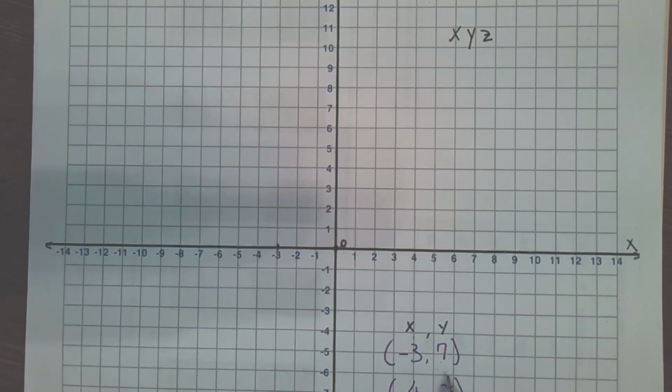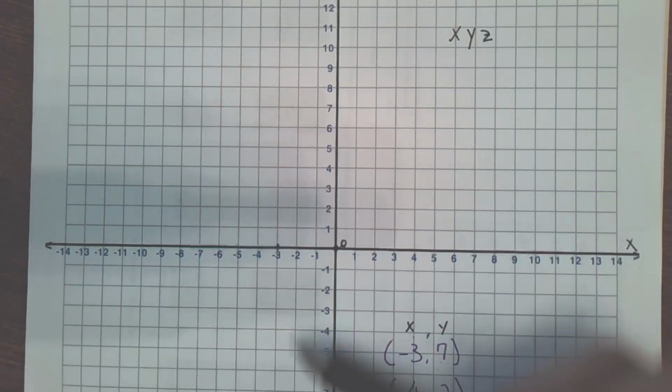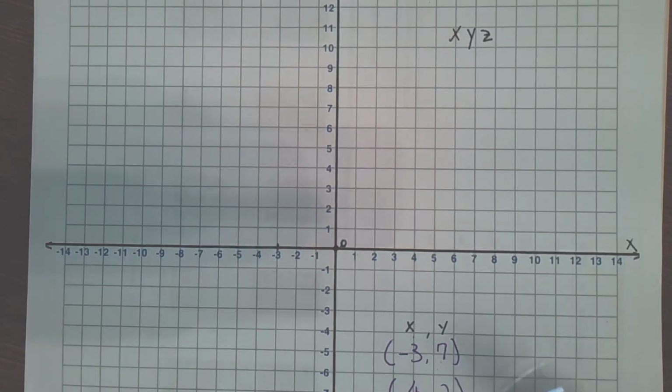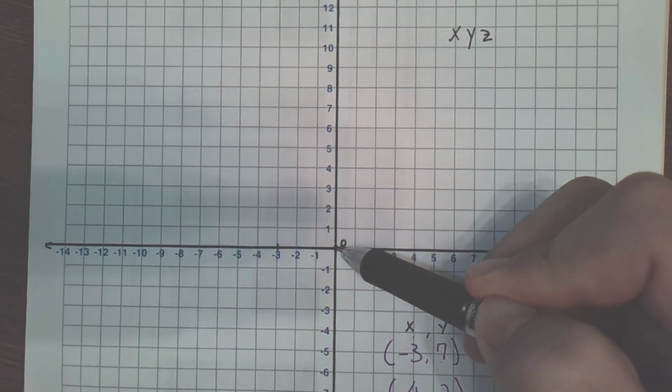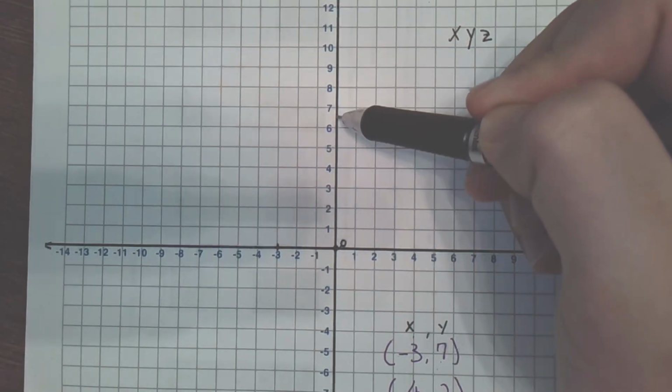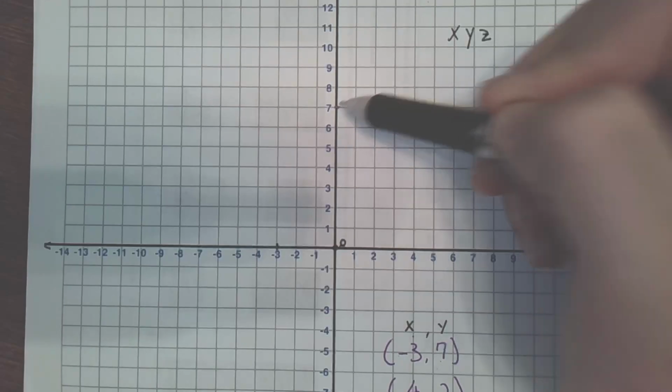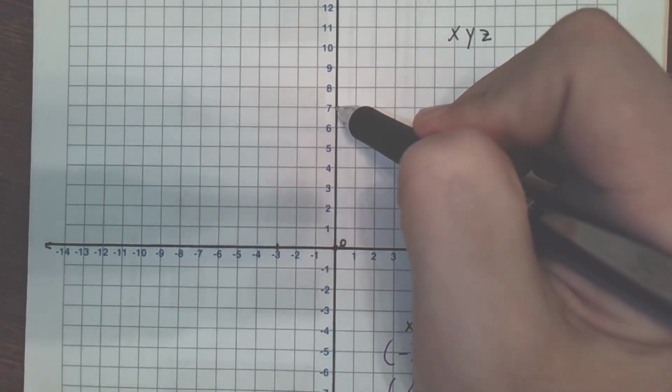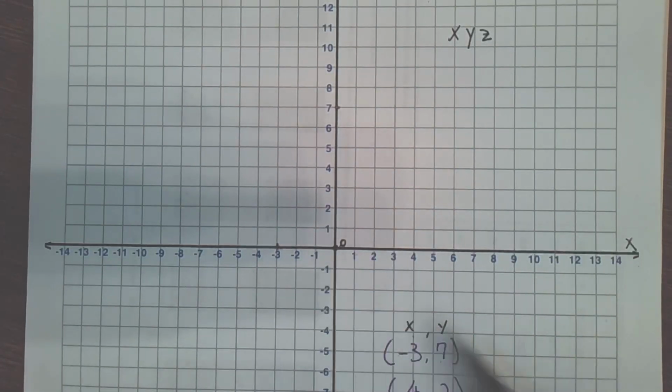The second number, 7, is y, right? Second number is always y. So which axis do you need to look at? The y-axis, the one that's going vertical, up and down. So on this axis, you're going to find 7. From origin 0, you go up 7, and there we go. There's the 7. So you found y 7, x -3.